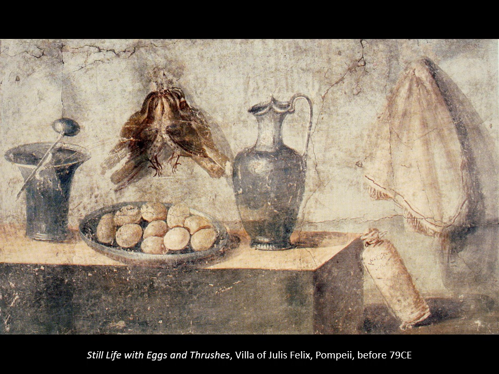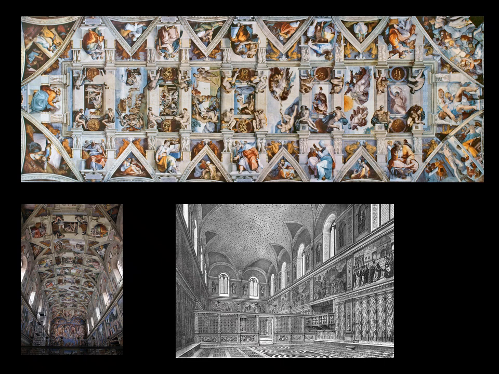It's a still life, and you can see where they were attempting to create depth in it. It's as if these things were sitting on a table, and there's even a blanket hanging on the wall behind it. Now, probably one of the most well-known fresco images is the ceiling of the Sistine Chapel.